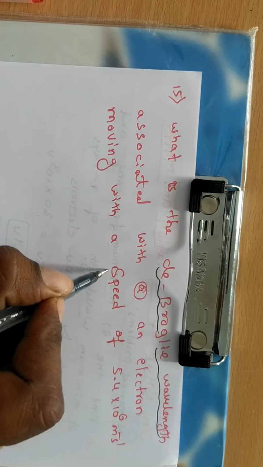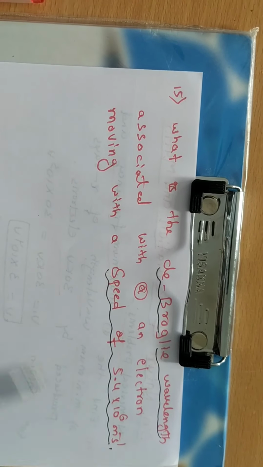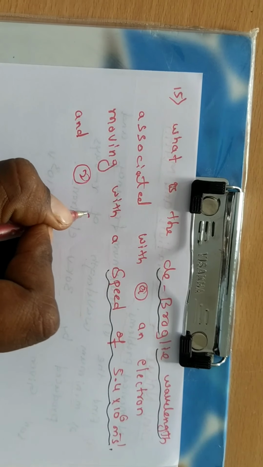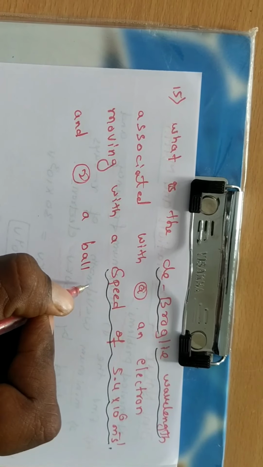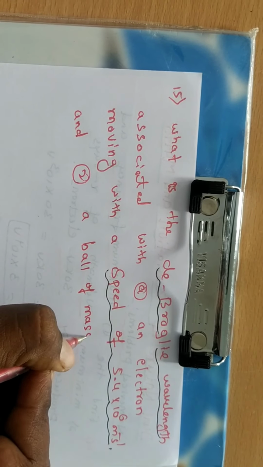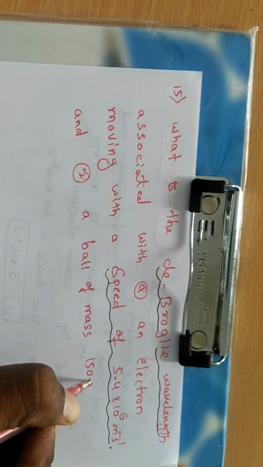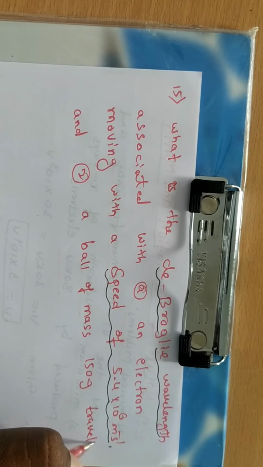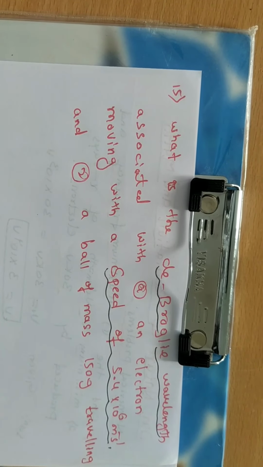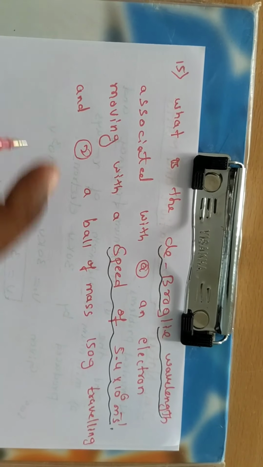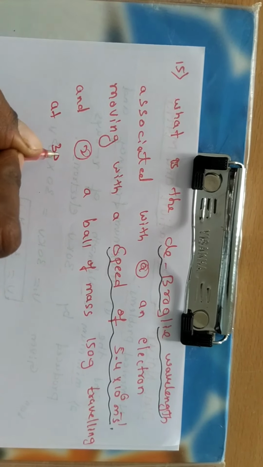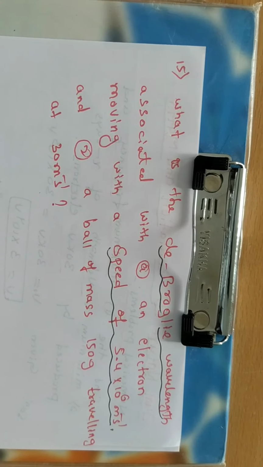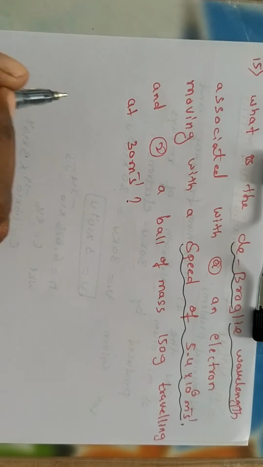This one is the speed. And the second one, a ball of mass 150 gram traveling at 30 meter per second. This one is the given question.